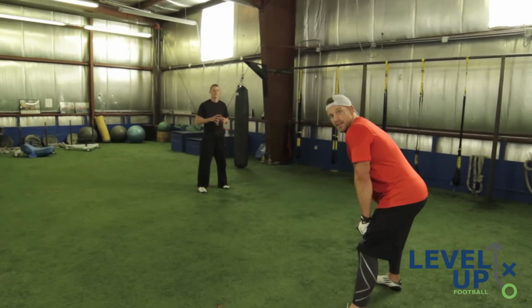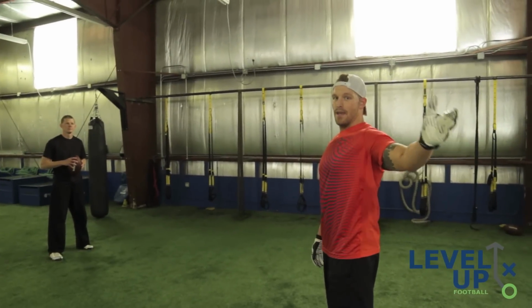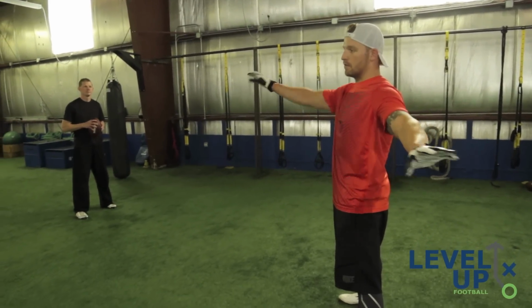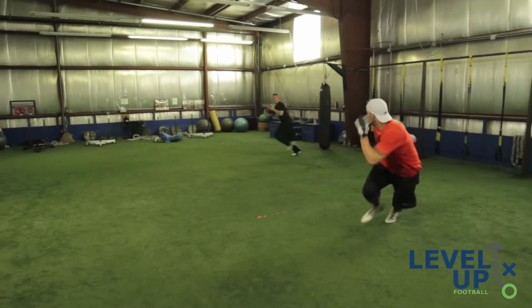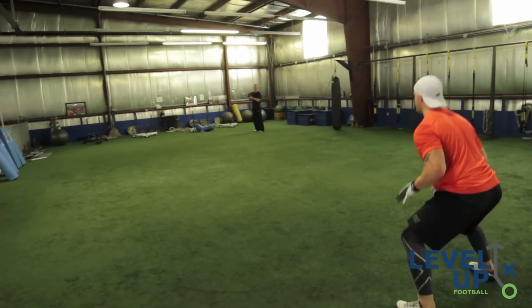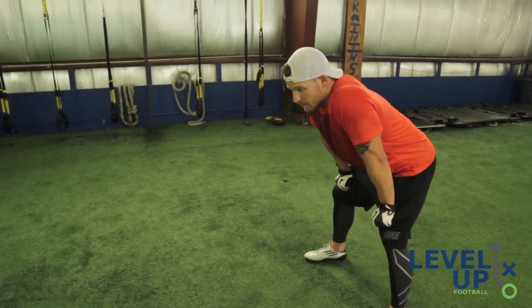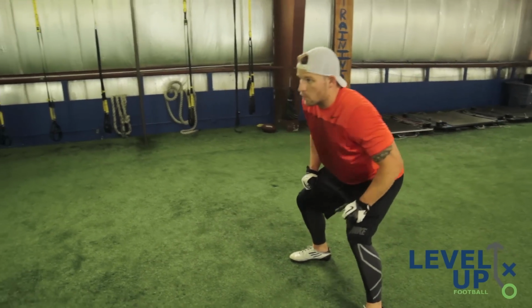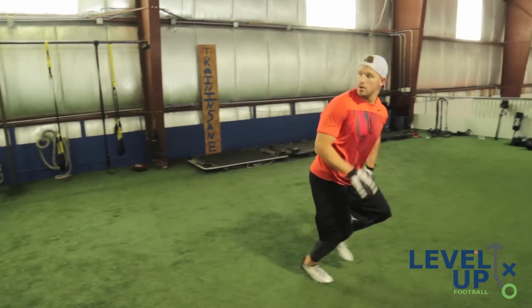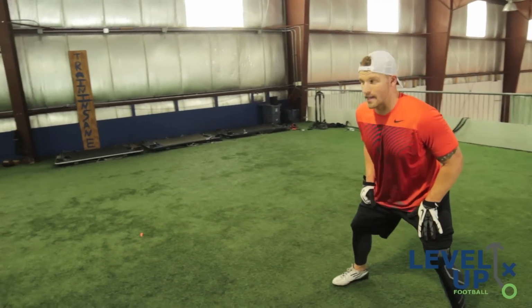This is indicating a 5-step drop, zone coverage, me dropping off of a hash, and settling when the quarterback settles. It's going to look something like this. On a 5-step drop, when you're dropping in zone coverage, you get the cadence, set, hit on the quarterback, you get to your landmark, and you settle once the quarterback settles.